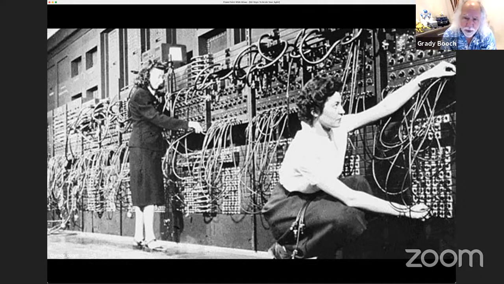Go visit the Computer History Museum. They're on the web, obviously, and there are a number of oral histories of five of the women involved in the ENIAC's work, and it's quite interesting to see how it evolved over time.